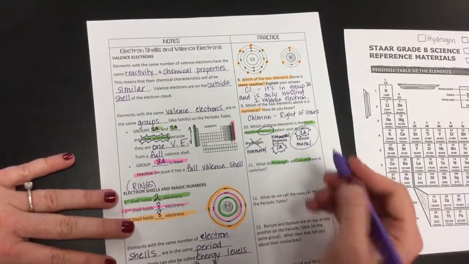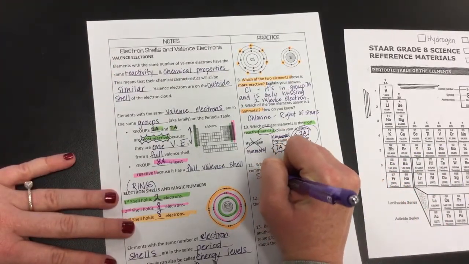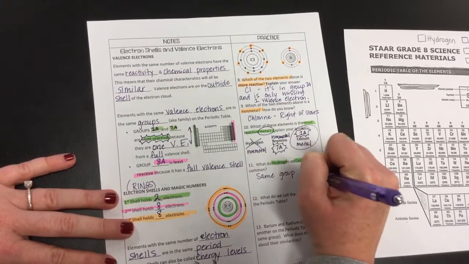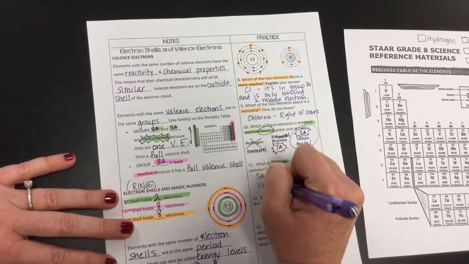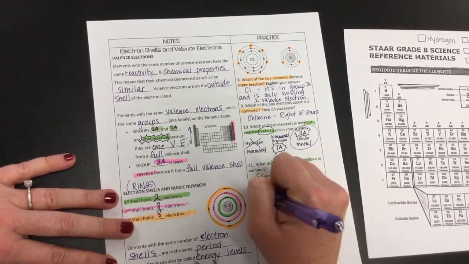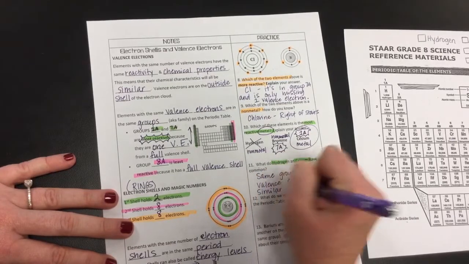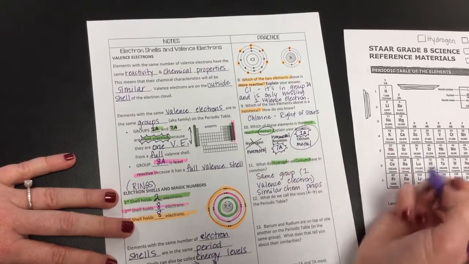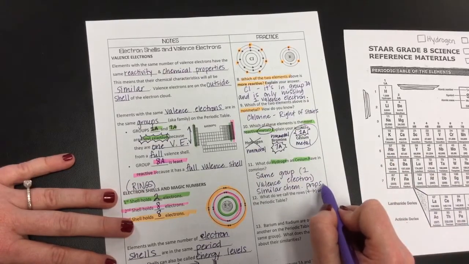What do hydrogen and cesium have in common? They're in the same group, which means they have one valence electron and similar properties, similar chemical properties. ChemProps stands for chemical properties.